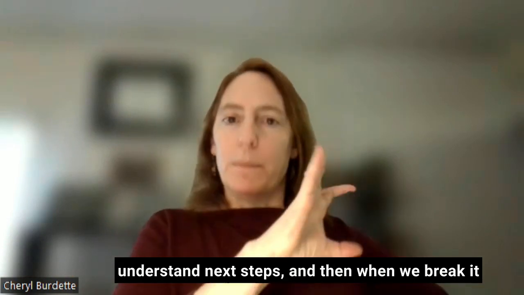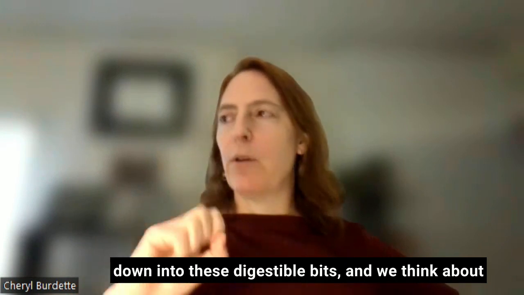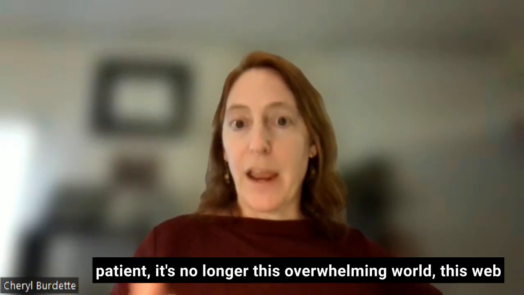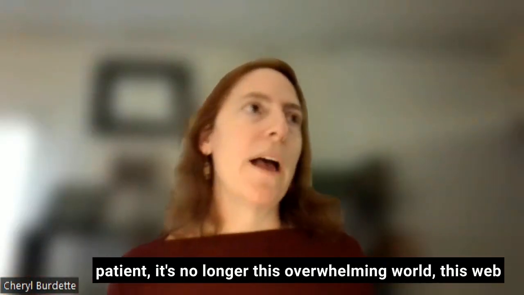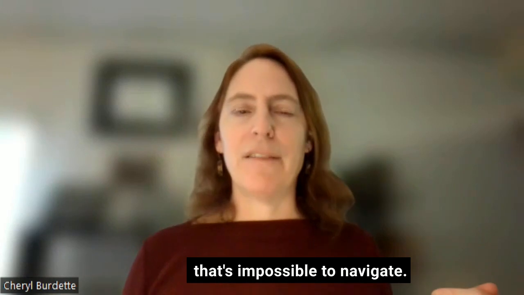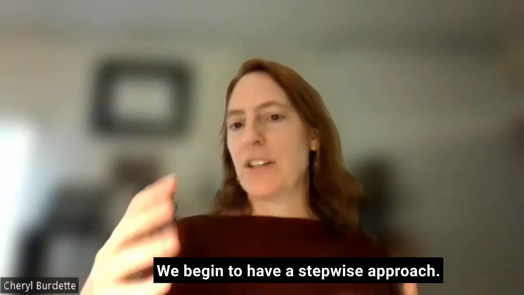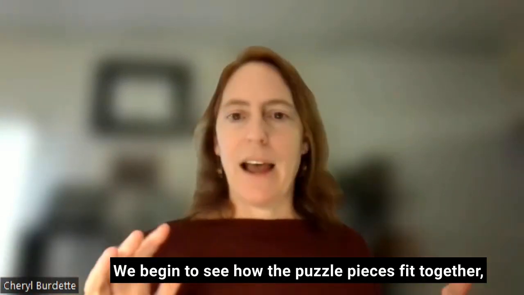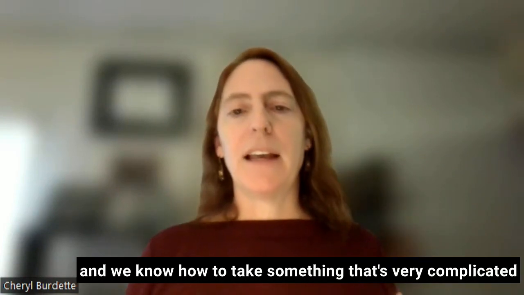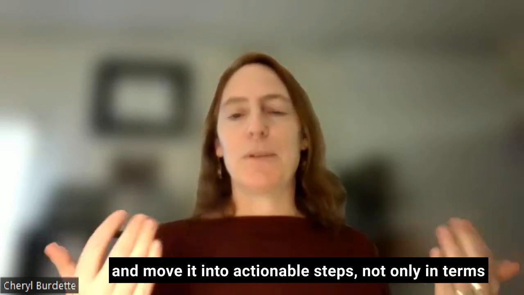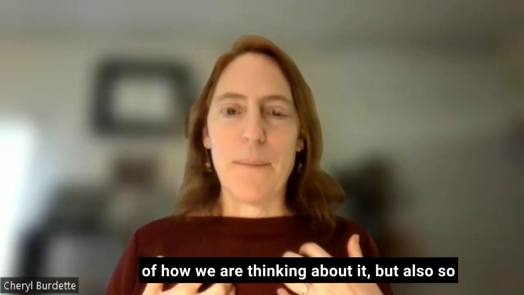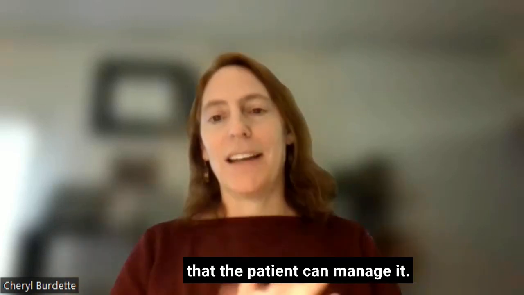And then when we break it down into these digestible bits and we think about which of those areas are most applicable to the patient, it's no longer this overwhelming world, this web that's impossible to navigate. We begin to have a stepwise approach. We begin to see how the puzzle pieces fit together, and we know how to take something that's very complicated and move it into actionable steps, not only in terms of how we are thinking about it, but also so that the patient can manage it.